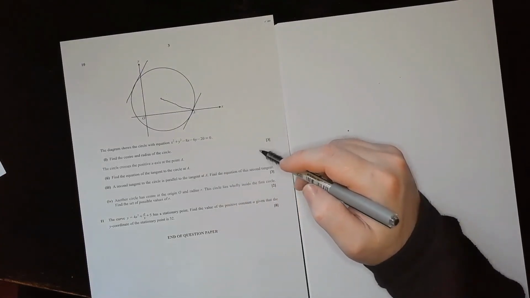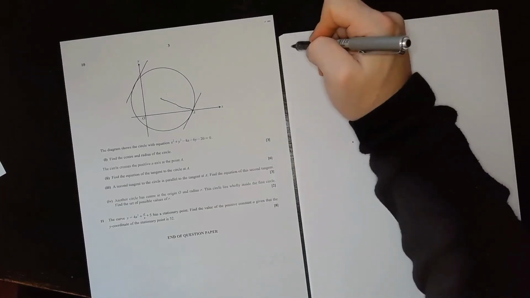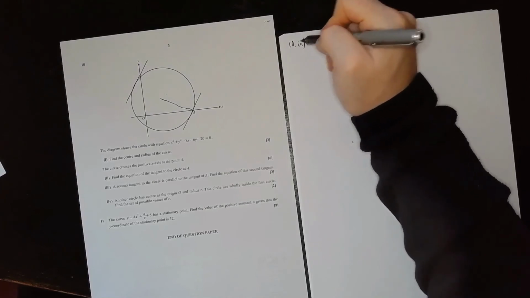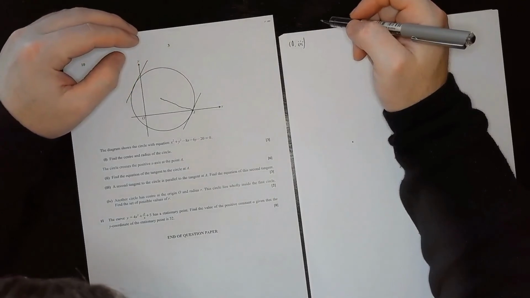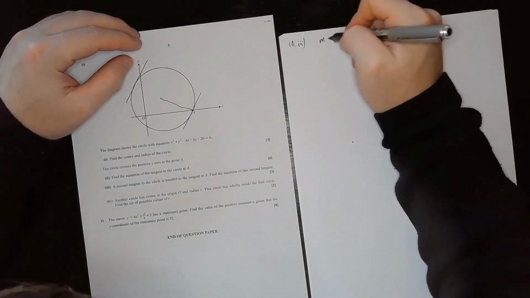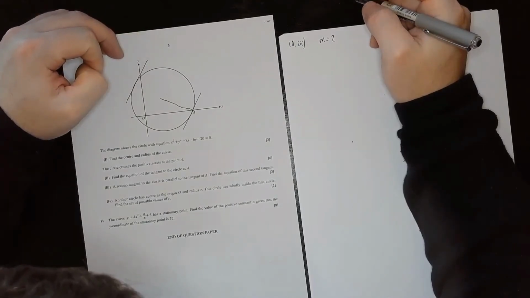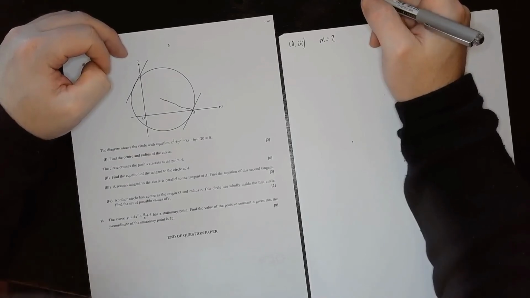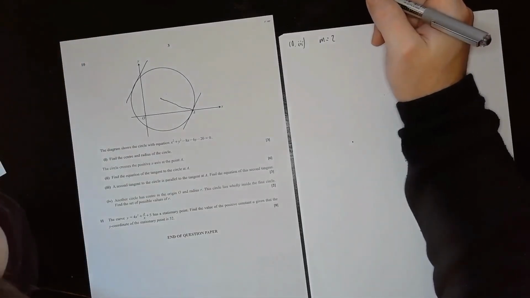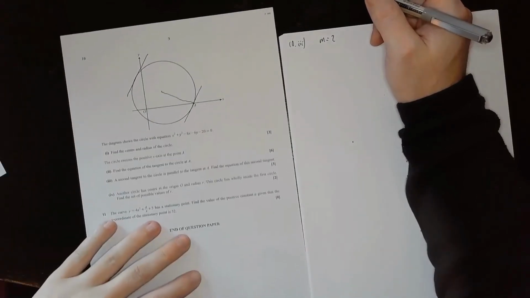So it's going to be over the other side of the circle. And the gradient was 2. How do we do this? Trying to think.